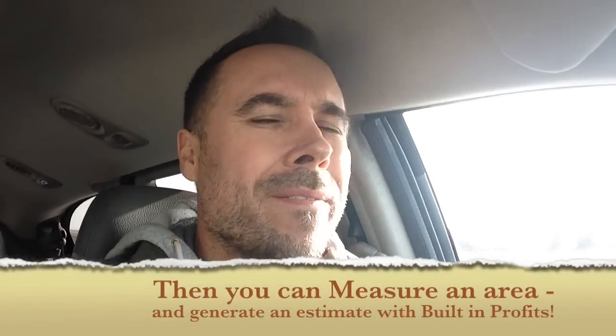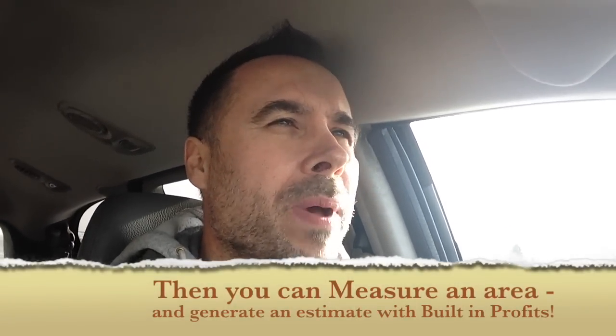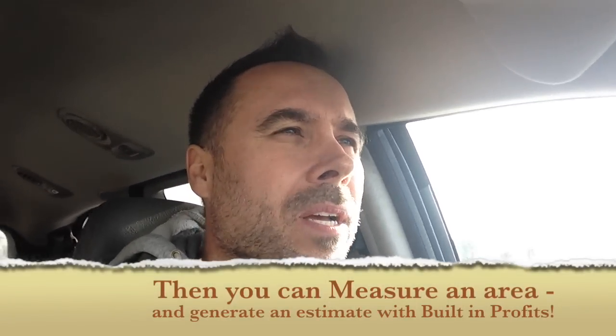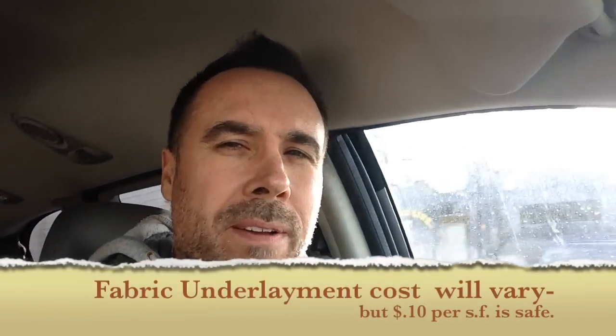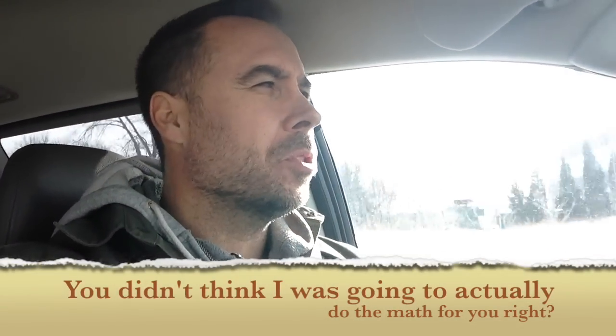Now, I'm breaking everything down in today's example into a per square foot basis. We want to have a universal way of measuring our mulch quantity. The other factor to this material cost is fabric underneath. The fabric generally costs about 10 cents per square foot. So let's add up those three components.